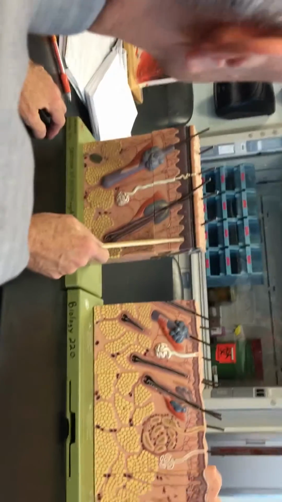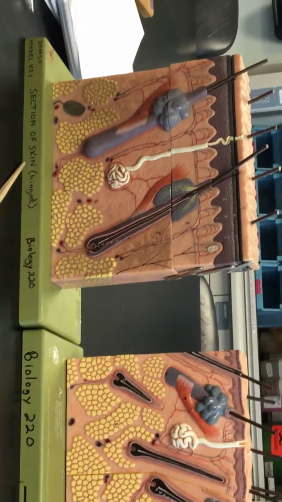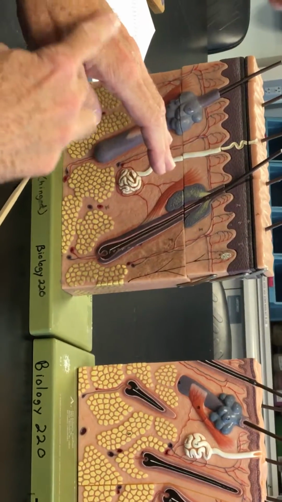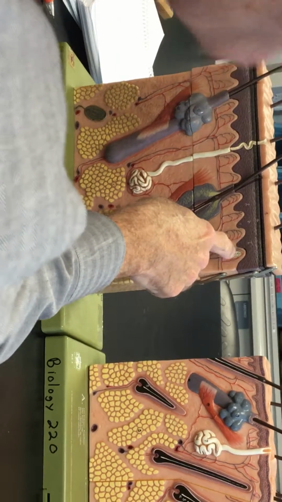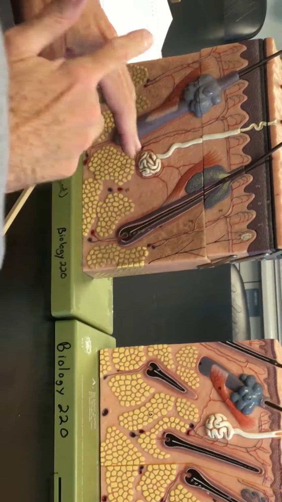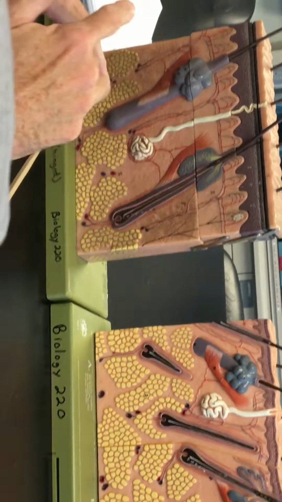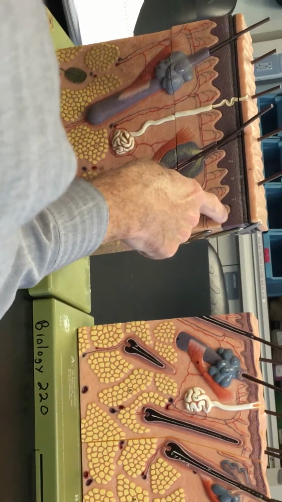Which one, the Meissner's or the Pacinian, do you think will respond to very, very light touch? Yeah, the Meissner's, because it's a lot closer to the surface, absolutely. So when you feel something tickling you, you are activating a bunch of Meissner's corpuscles.